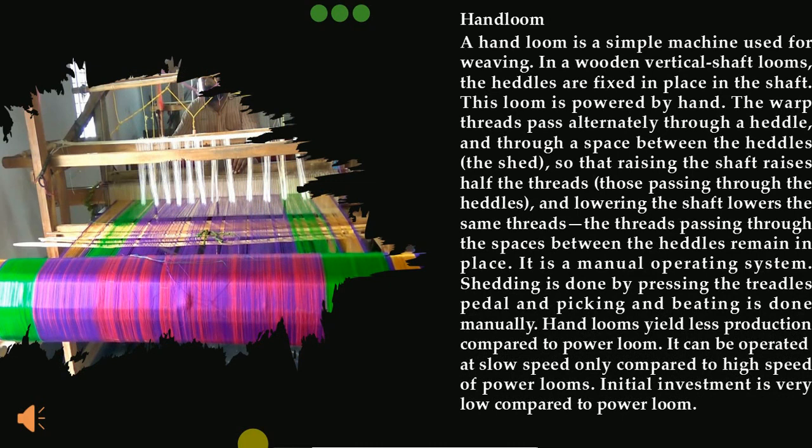Hand loom. A hand loom is a simple machine used for weaving. In a wooden vertical shaft loom, the heddles are fixed in place in the shaft. This loom is powered by hand. The warp threads pass alternately through a heddle and through a space between the heddles, the shed, so that raising the shaft raises half the threads, those passing through the heddles, and lowering the shaft lowers the same threads. The threads passing through the spaces between the heddles remain in place.